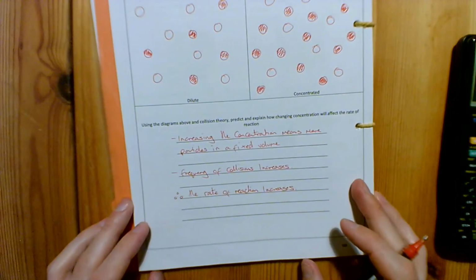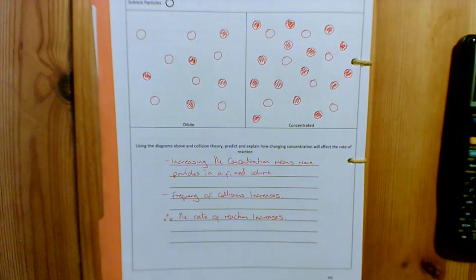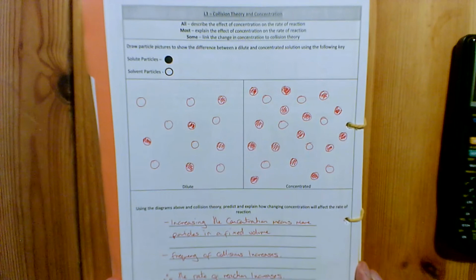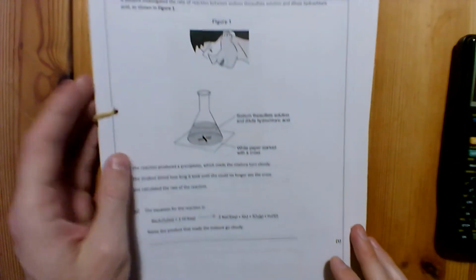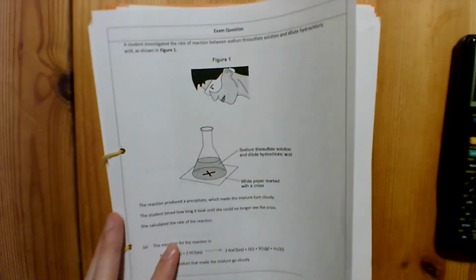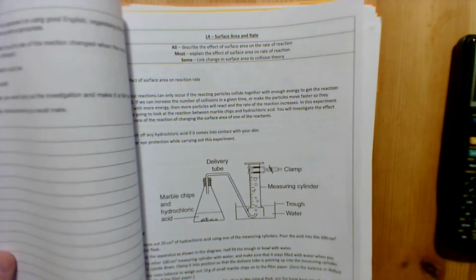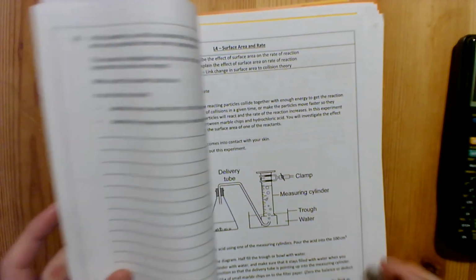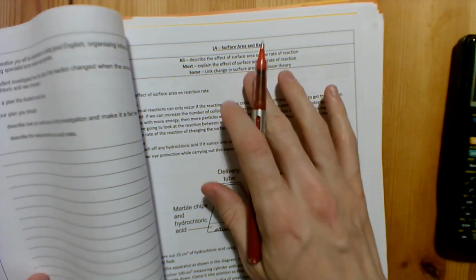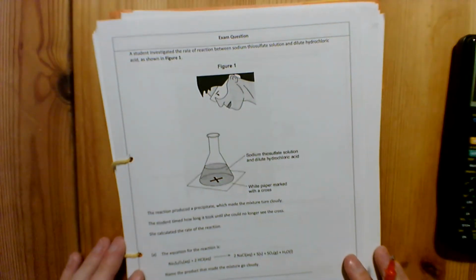So there, very simply, we've spoken about the effect of temperature on the rate of reaction based on collision theory, and the effect of concentration on rate of reaction based on collision theory. And what you can now do is answer these exam questions onto page 104, and the next lesson we'll do will be on surface area and rate.